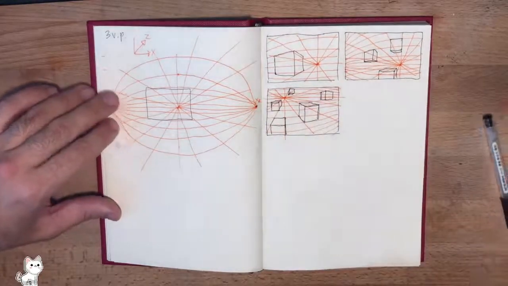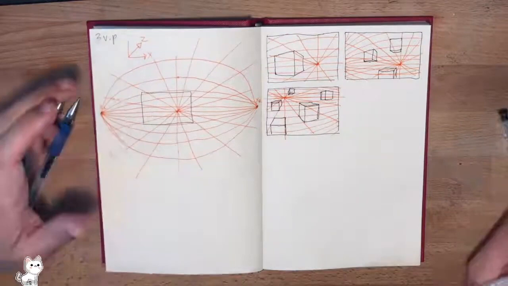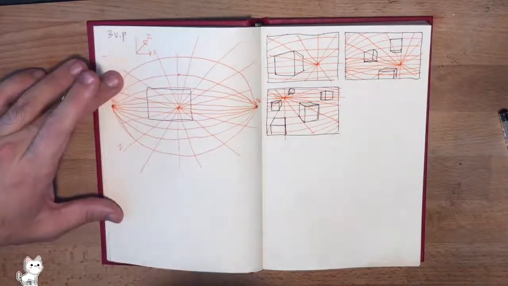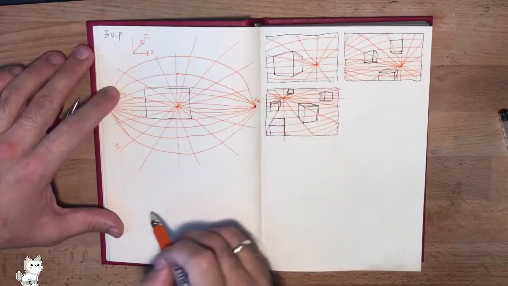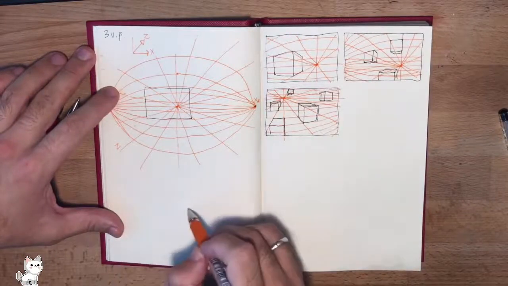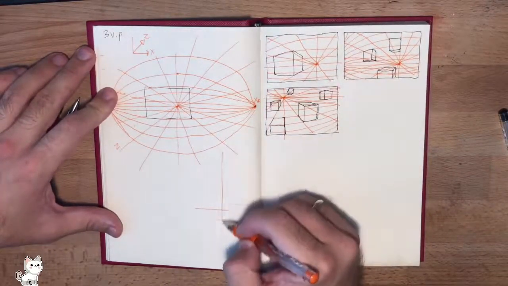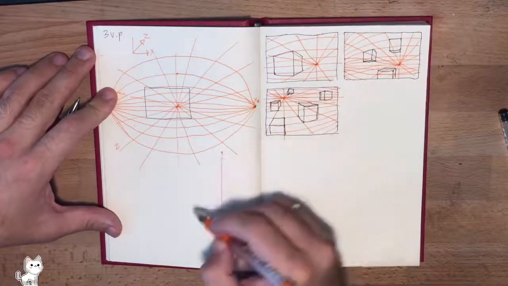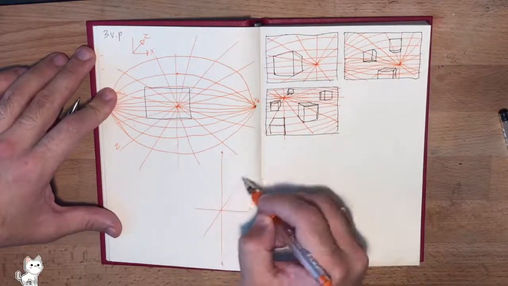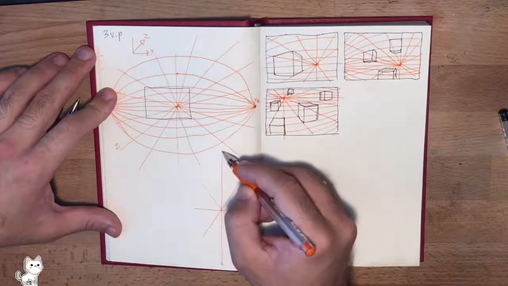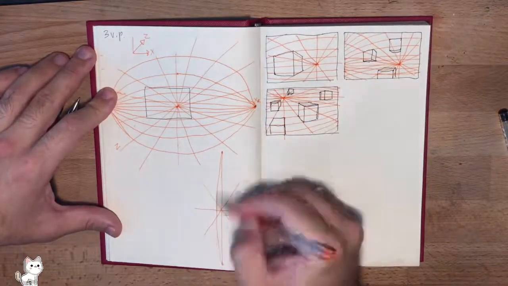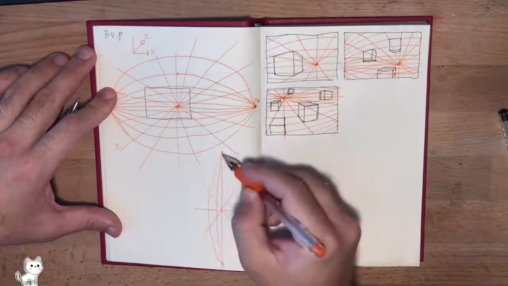Okay. And also we can say, just as a variation, it can be a vertical version, when we use convergence of vertical lines instead of horizontal.